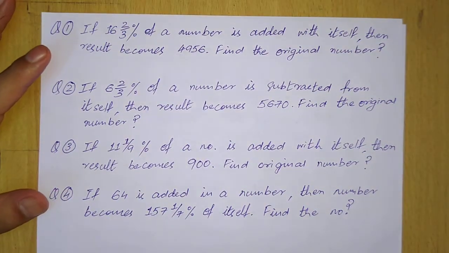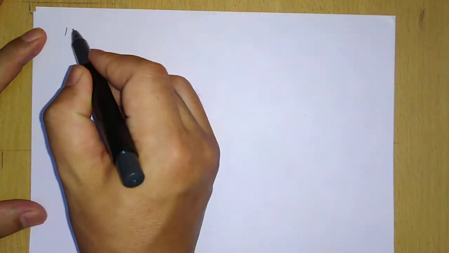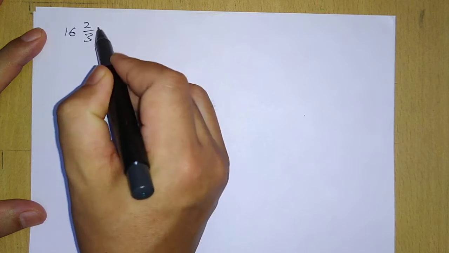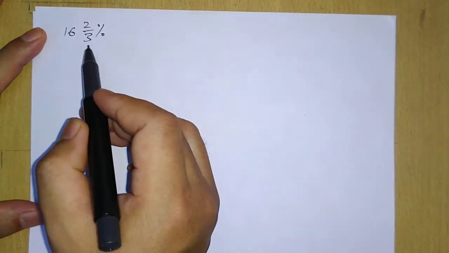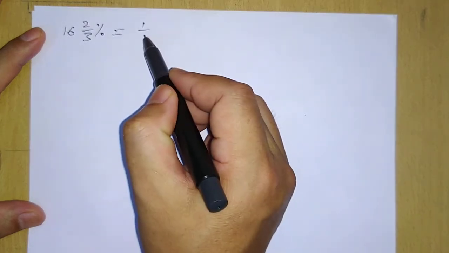Question number 1. If 16 2/3% of a number is added with itself, then the result becomes 4956. Find the original number. So in this question it's given, if 16 2/3% of a number is added with itself. Now we know that 16 2/3% is how much? 1/6.